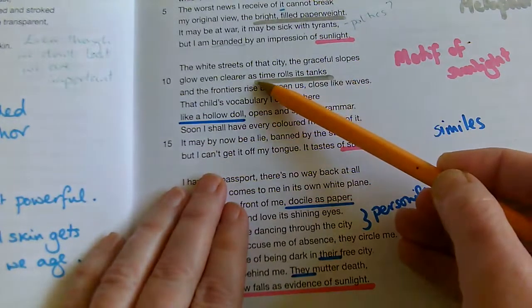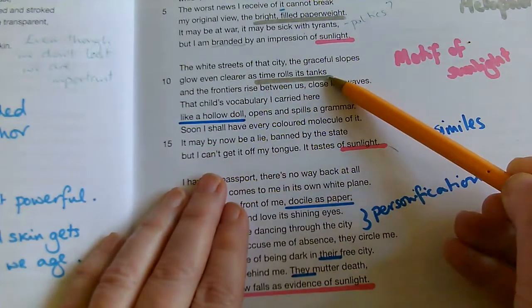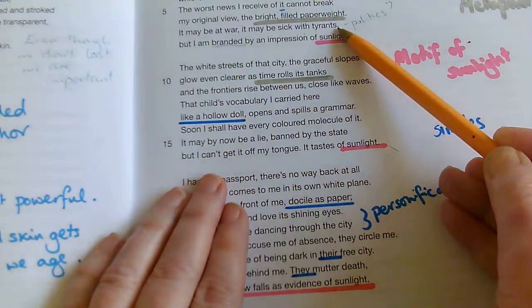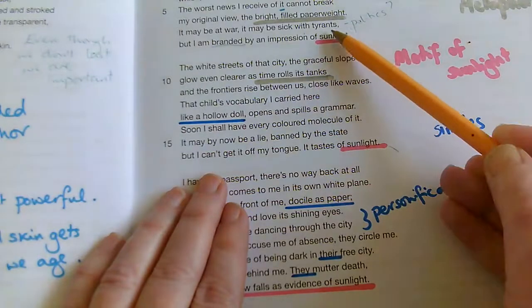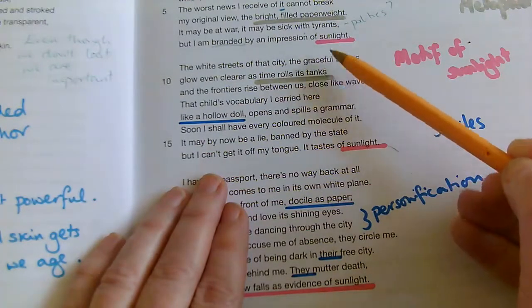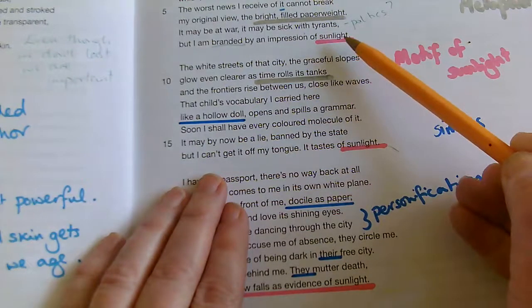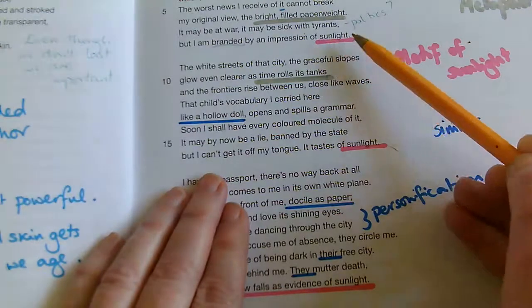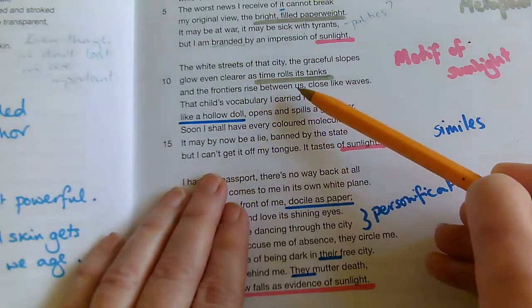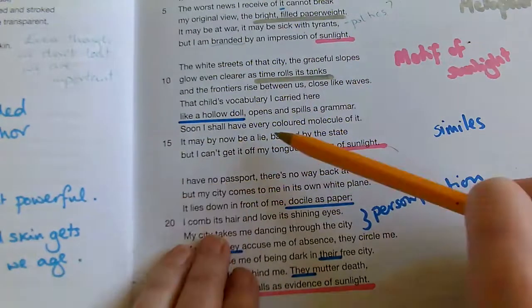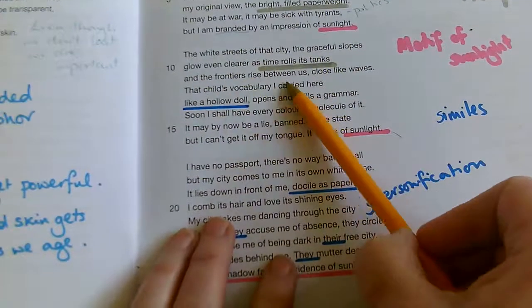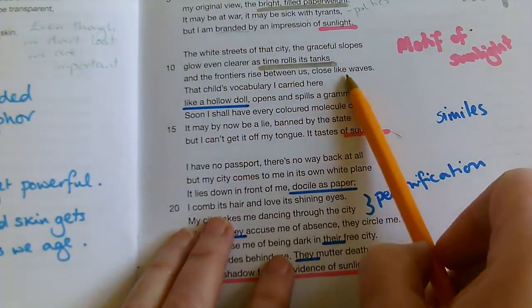Perhaps just like the city that she came from is also being destroyed by this tyrant with tanks. So we've got this idea here that while her memories are full of sunlight, the actual real place has got tanks and tyrants.